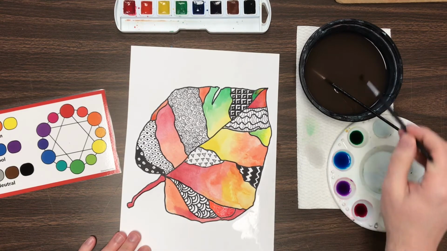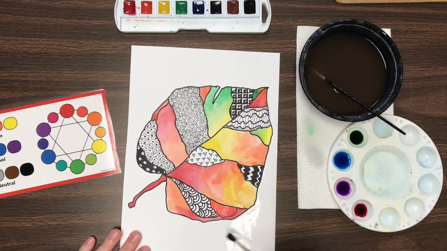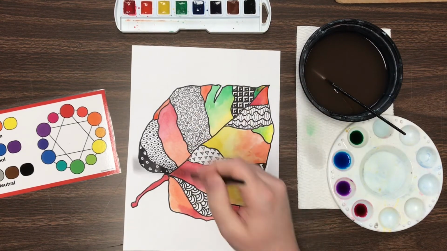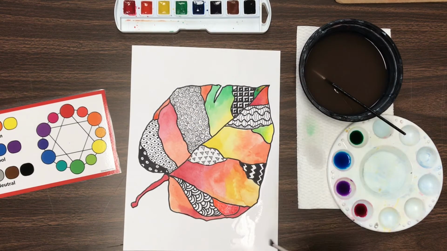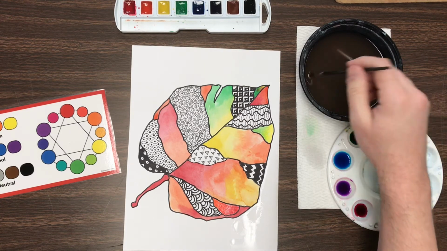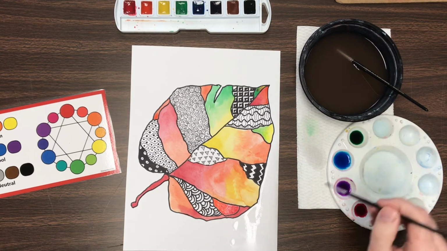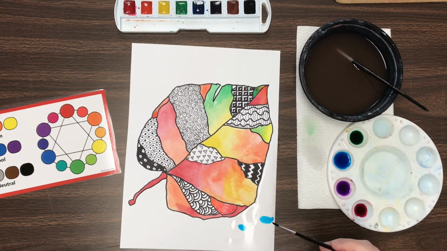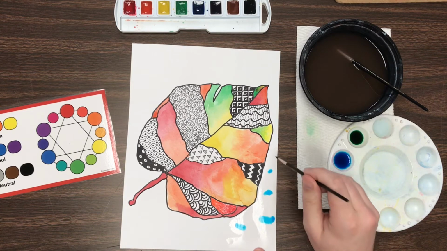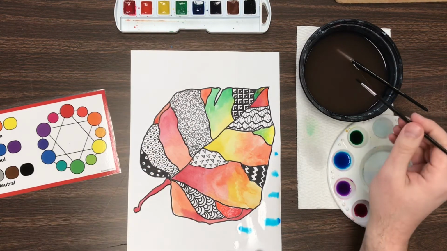Now, for this to work really well, you need to do small sections, because if I try and paint this all with water, by the time I finish, this is probably going to be dry and it's not going to be as effective. So do small sections at first, and I'm going to start with one color. I'm just going to dab in some sections. And if you're using a watercolor tray, it's pretty much the same effect.